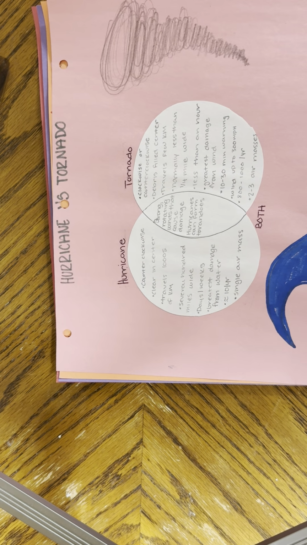And then for both of them, I put that they are strong, and they have strong rotating winds that cause damage, and hurricanes can actually form tornadoes.